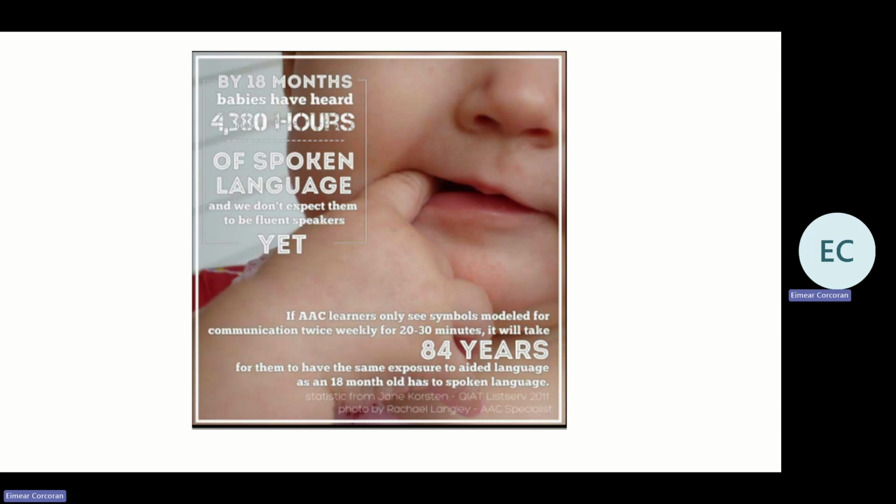This is a nice quote, a reference to highlight how much modelling is required and how important it is. By 18 months, babies have heard 4,380 hours of spoken language, and we don't expect them to be fluent speakers even after all that modelling. AAC users, if they only see the symbols modelled twice a week for about 20 or 30 minutes, it's going to take them 84 years to have the same exposure to aided language that an 18-month-old baby had. So a lot of modelling is required. If you feel like you're doing enough, do more.